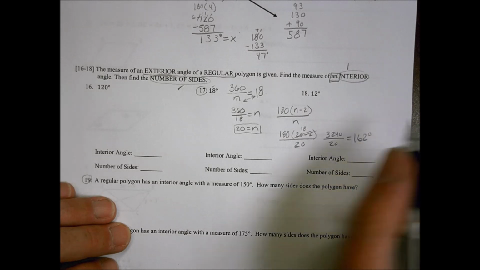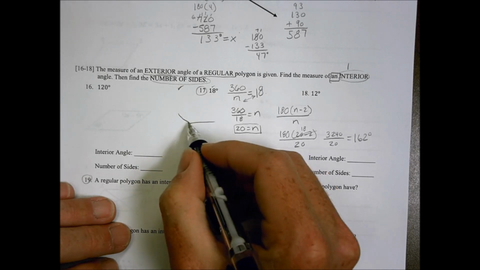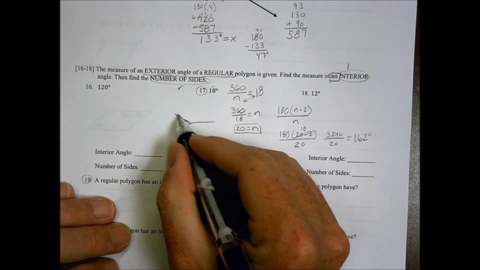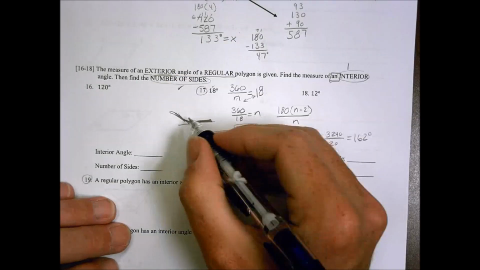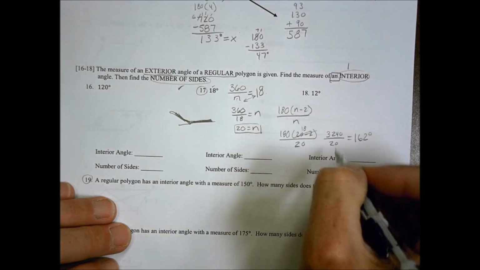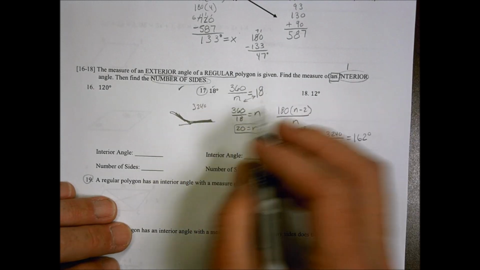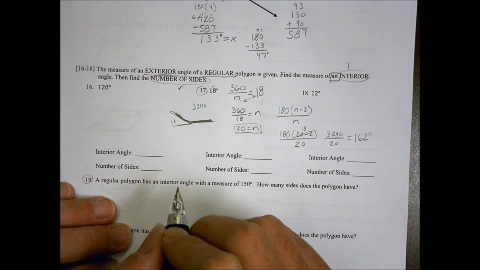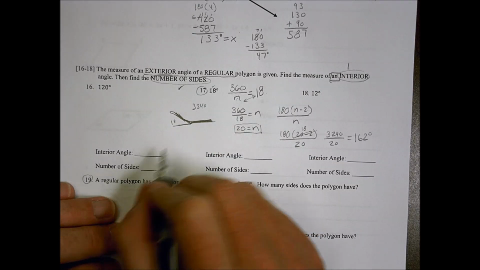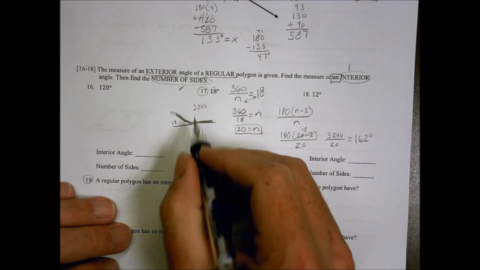So what do we know about this? If the exterior angle of something, so let's say I have some shape here. Here's my shape. It's a terrible shape, sorry. So if I have a shape here, the inside of the shape is going to be a total of 3,240. This exterior measurement right there we said was 18 degrees. Okay? So can I figure out what that's going to be? I did it the long way, sure. The long way says it's going to be 162.